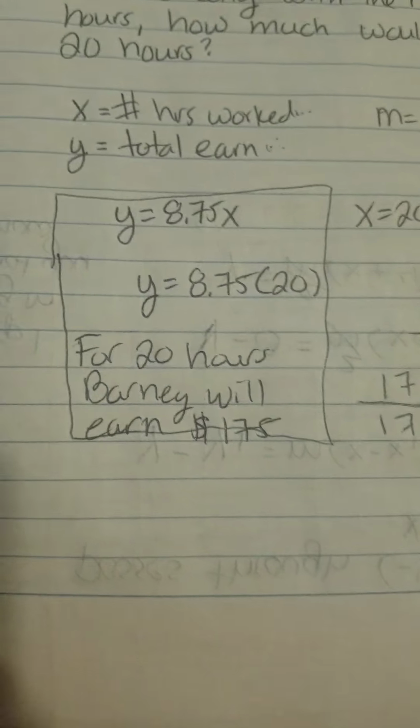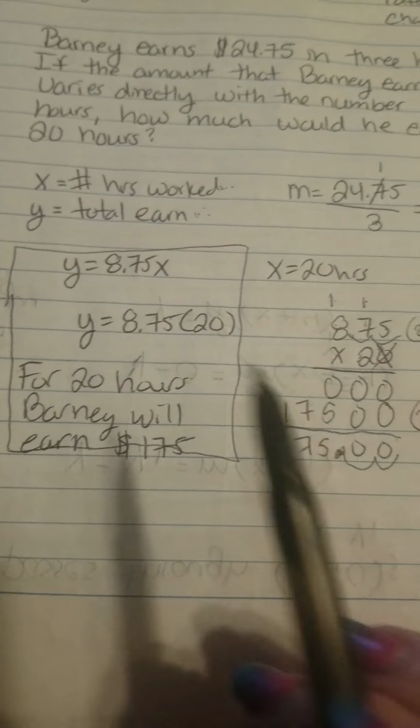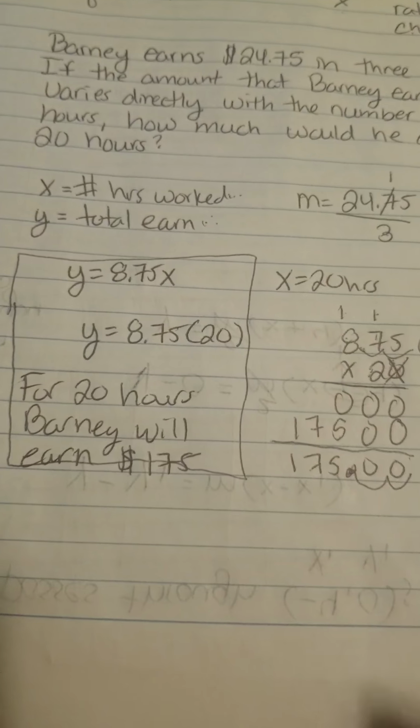So for 20 hours, Barney will earn $175. And that's how you use direct variation to create an equation and to apply it to a given number.